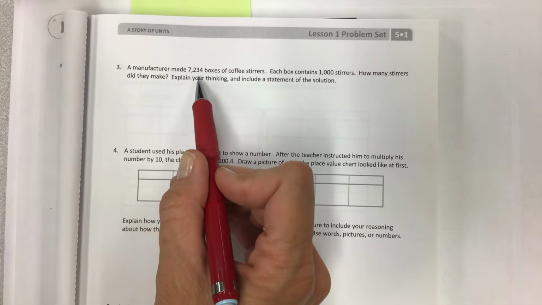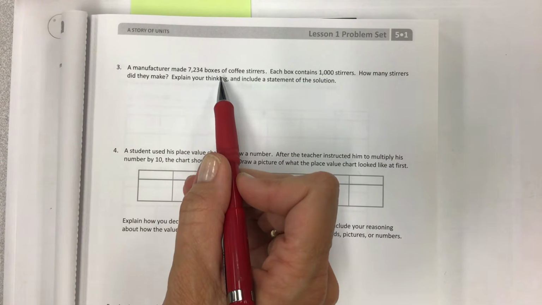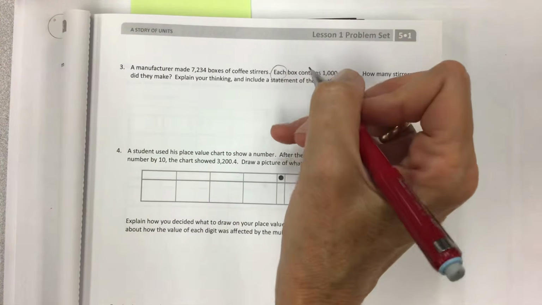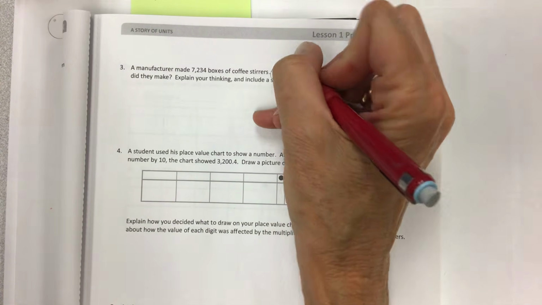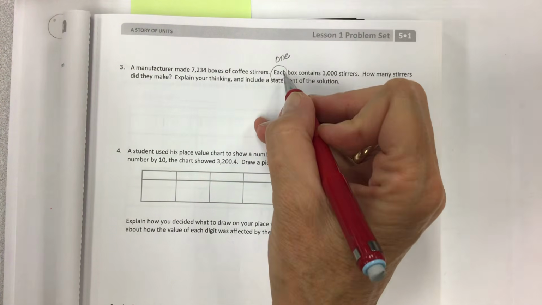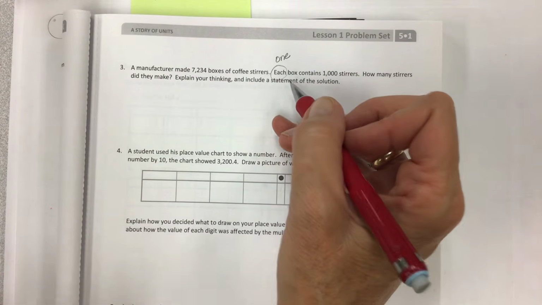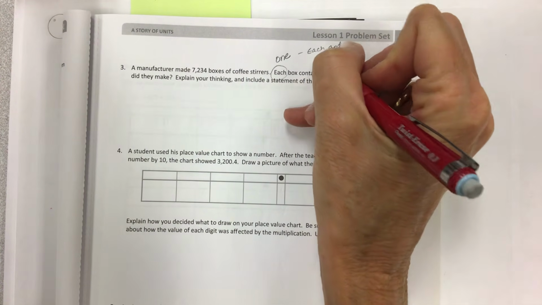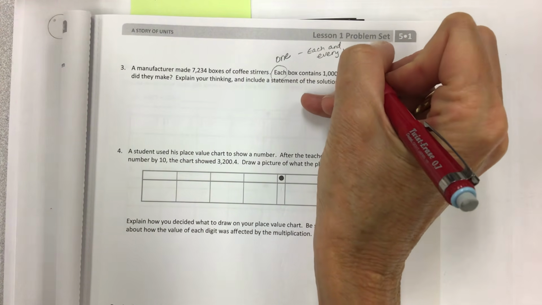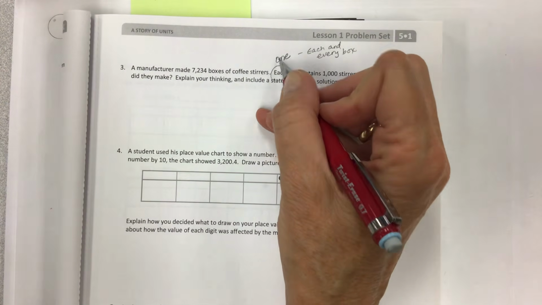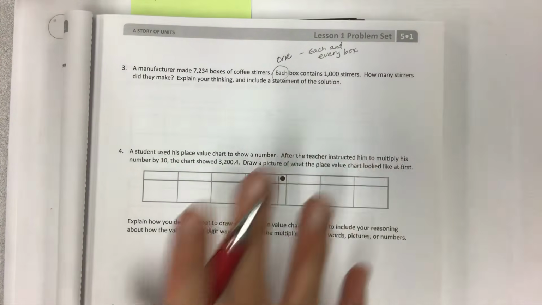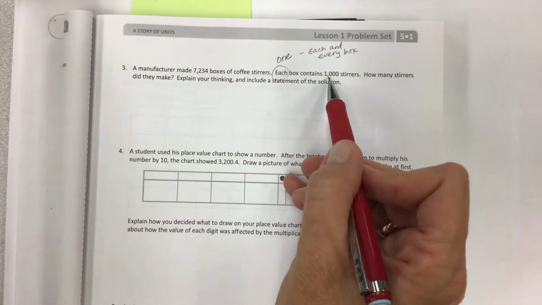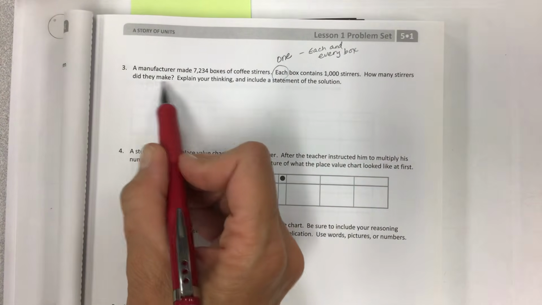A manufacturer made 7,234 boxes of coffee stirrers. Each box contains 1,000 stirrers. When you see the word each, please think about it being 1, but we can't just take one box alone. So it's going to be like each and every box. So the word each means one. You're going to see each in our book so many times. Please understand that it means one box. One box contains 1,000 stirrers. How many stirrers did they make?